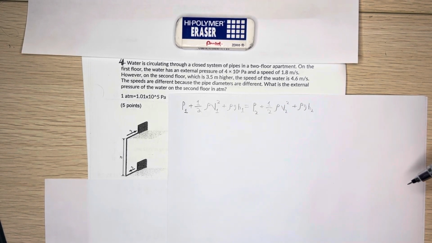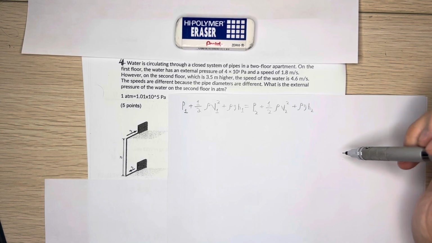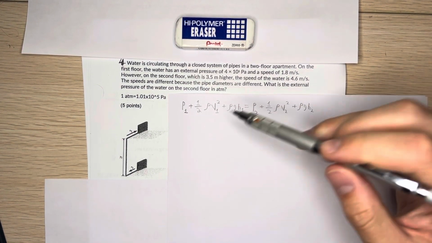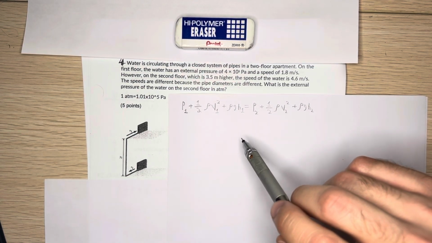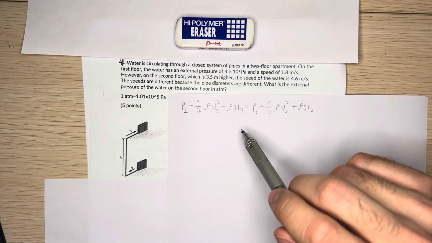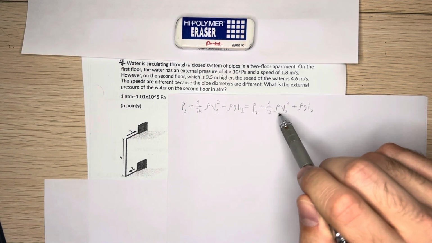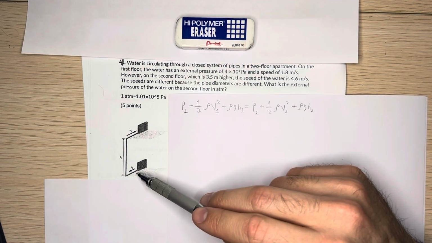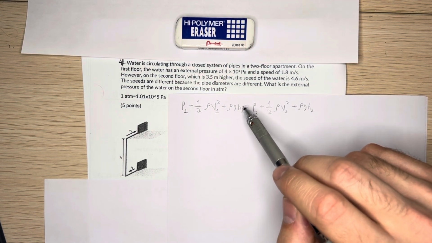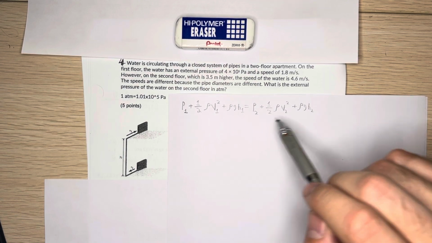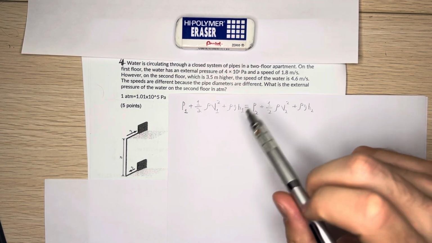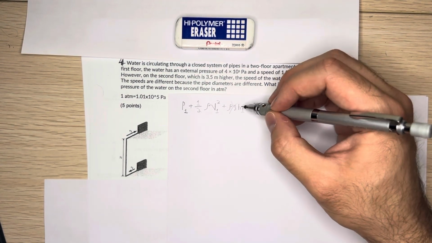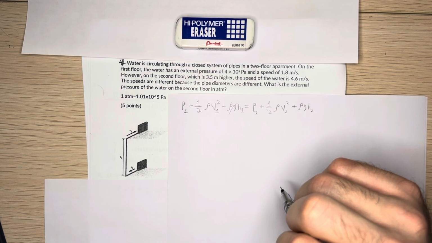If you're lucky, your professor will give you an equation sheet with this on the exam. If they don't, make sure to have this memorized. This is very important. And if your application differs, the density of whatever fluid you're working with is going to be the rho here. And if you have varying heights, then you'll have the height on the one end, and the height on the other end. But in our case, we'll say that the height of the first floor is 0. So this is going to be crossed out. We're not going to worry about this.